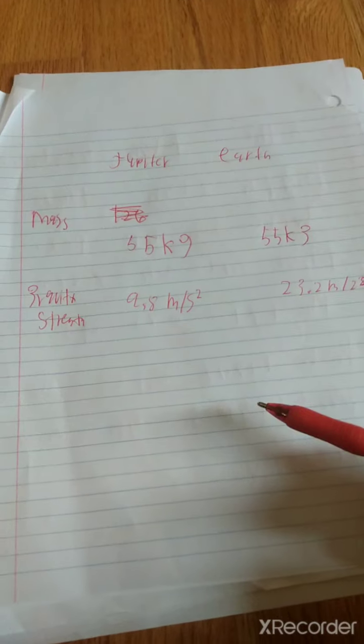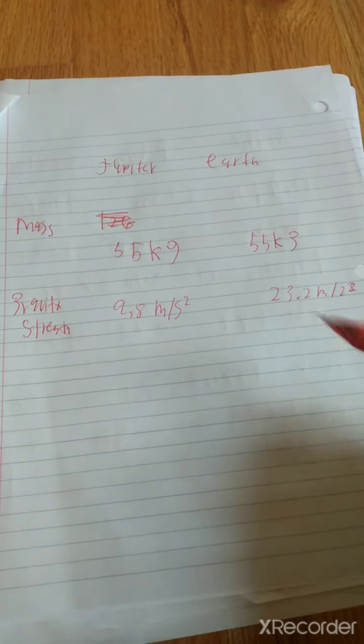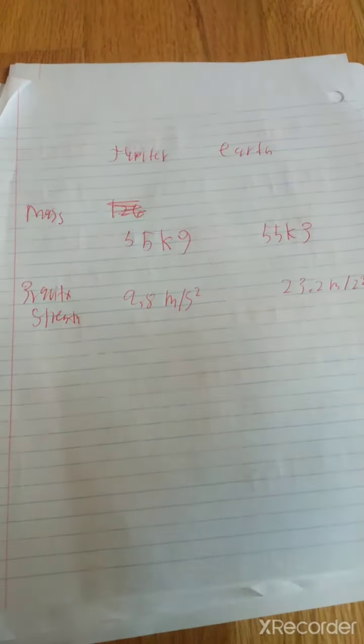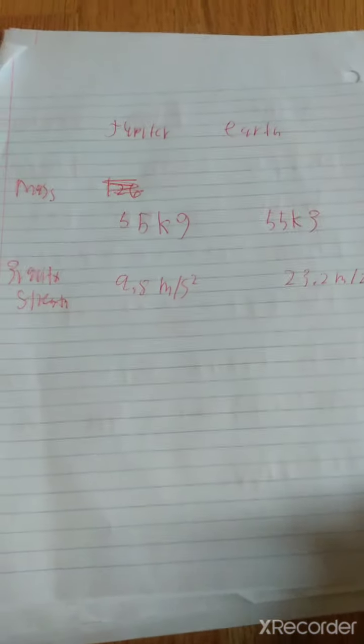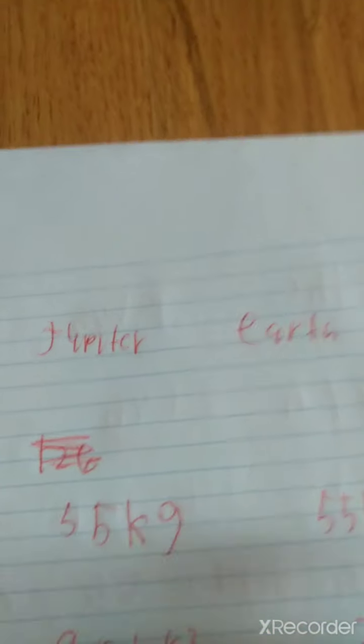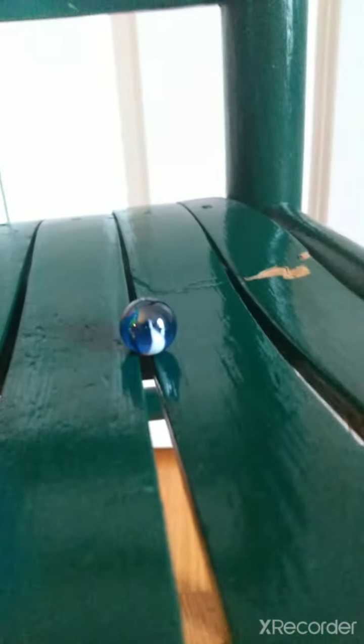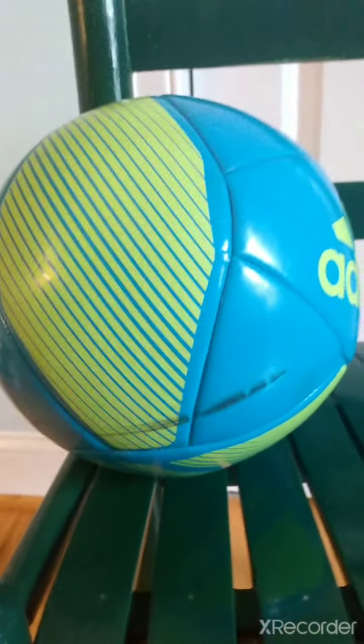Hi, this is Taoping Airlines, and today we'll be looking at how to calculate newtons into your weight on a certain planet in the solar system. The two planets we'll be looking at are Jupiter and Earth. If you model and scale these planets, then Earth would be the size of a marble, and Jupiter would be the size of this soccer ball.